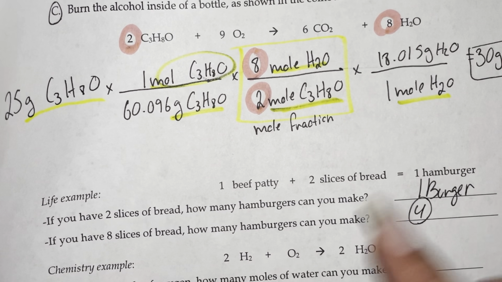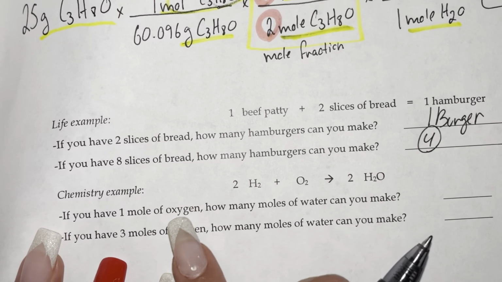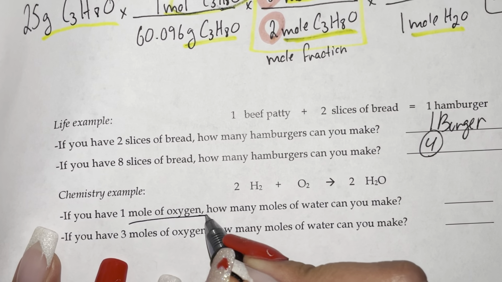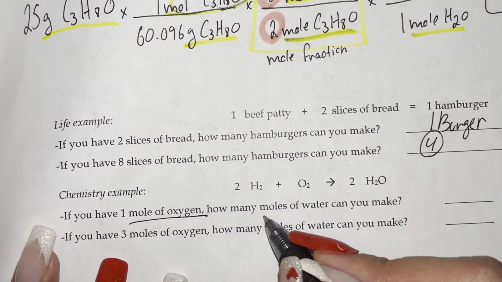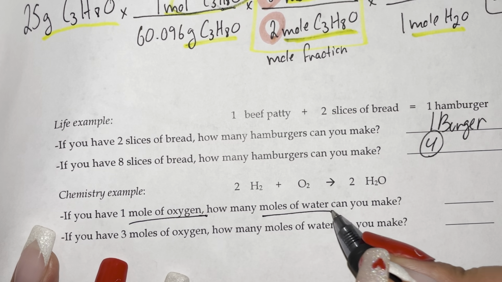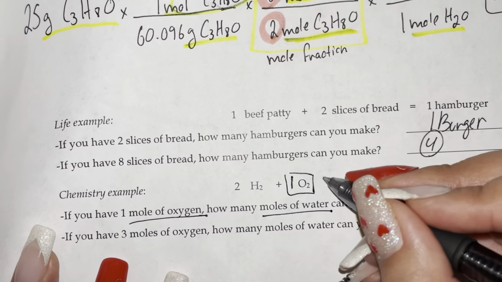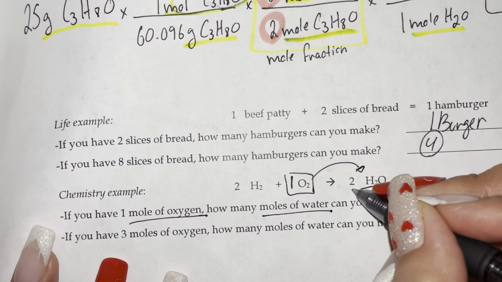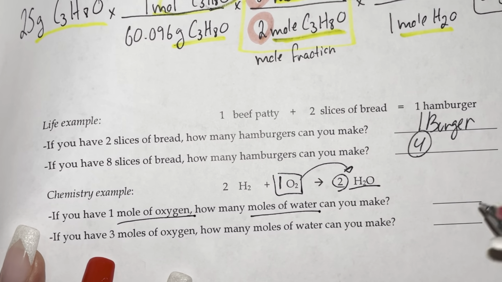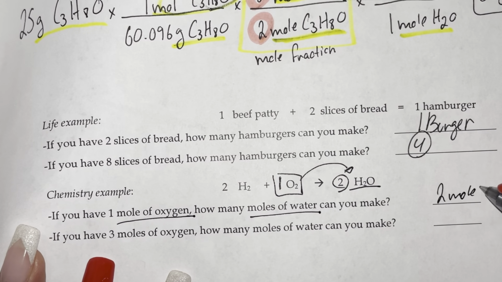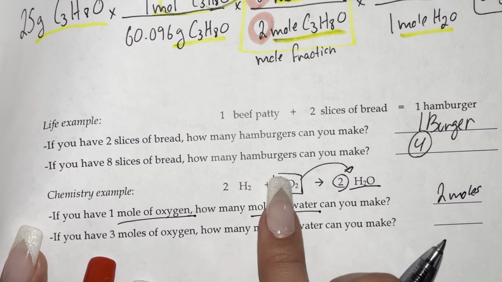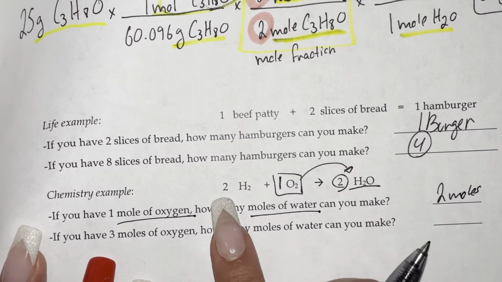Same thing in this situation. If you have 1 mole of oxygen, how many moles of water can you make? Boom, 2. So you're gonna put 2 moles, right? This isn't part of that equation. You're like, okay, I know 1 is 2 because I can see that here.